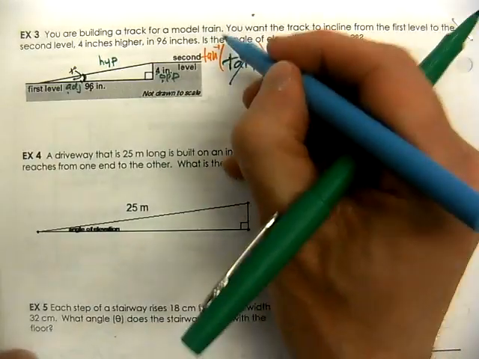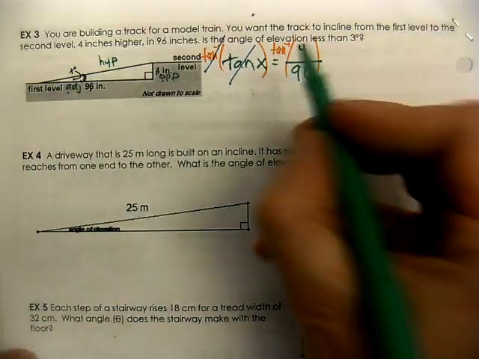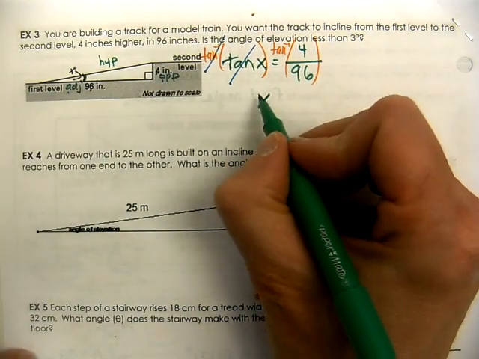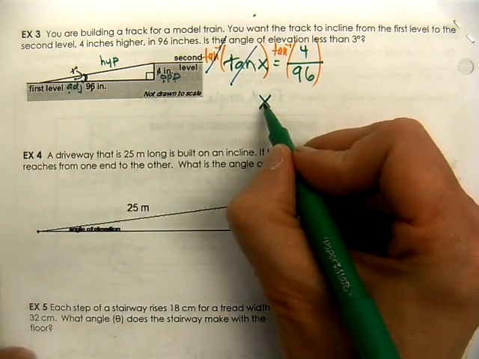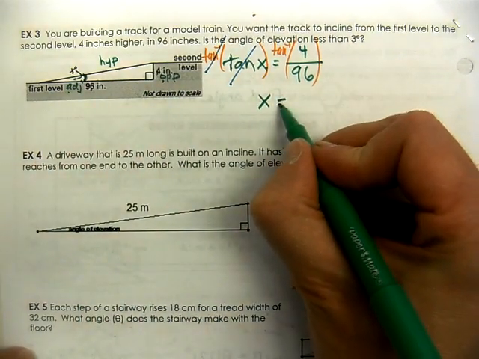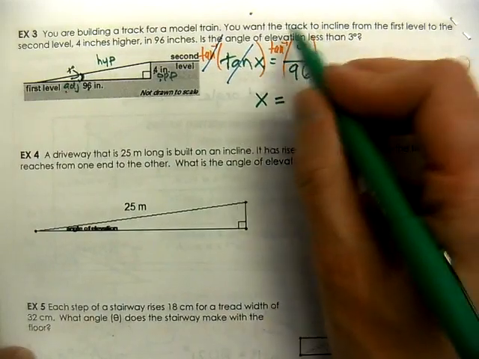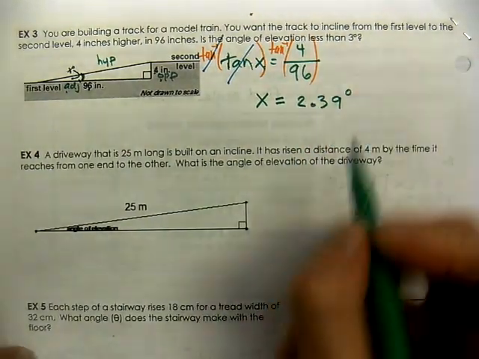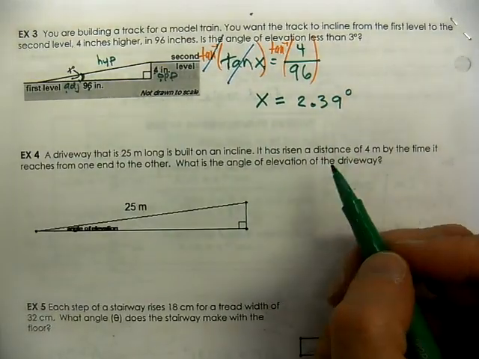And so the tangent and its opposite cancel out, and that's how you get X. Now, that's a variable, so we'll keep it as a variable X, and we're going to type that into our calculator there. So you get a result of 2.39. Yeah, that is less than 3 degrees.